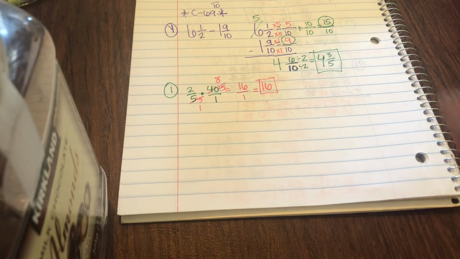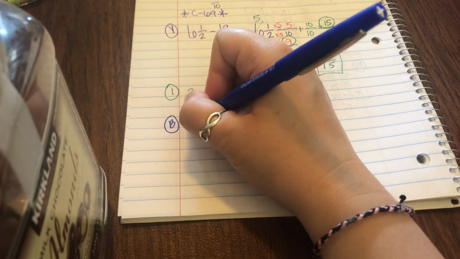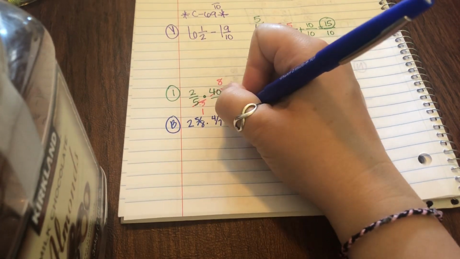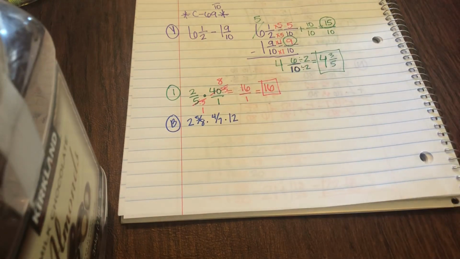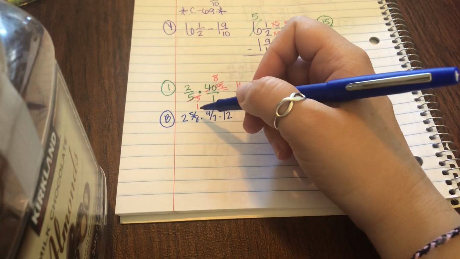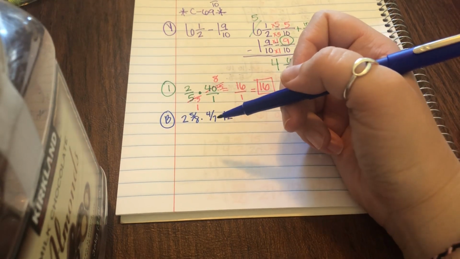The next one, B, you're still multiplying. You have 2 5/8 times 4/7 times 12. Okay, so if we're multiplying, remember you can't have mixed numbers. You need to change those mixed numbers to improper fractions.